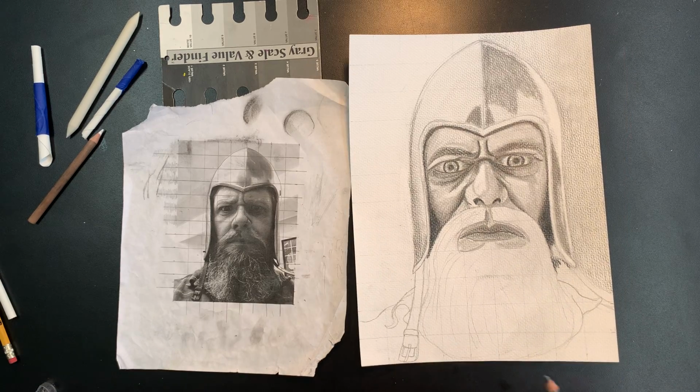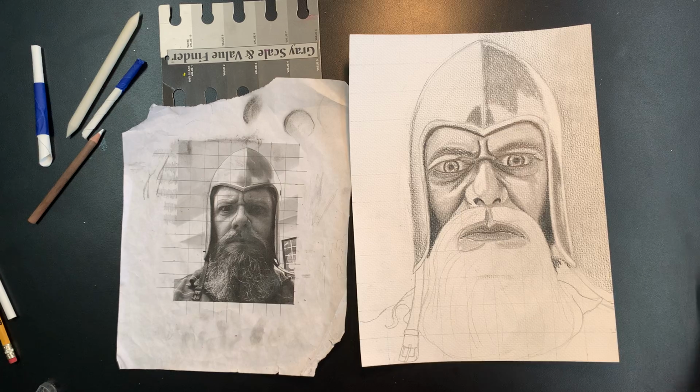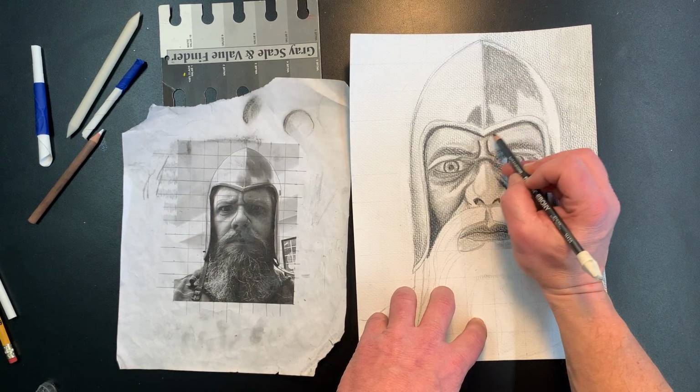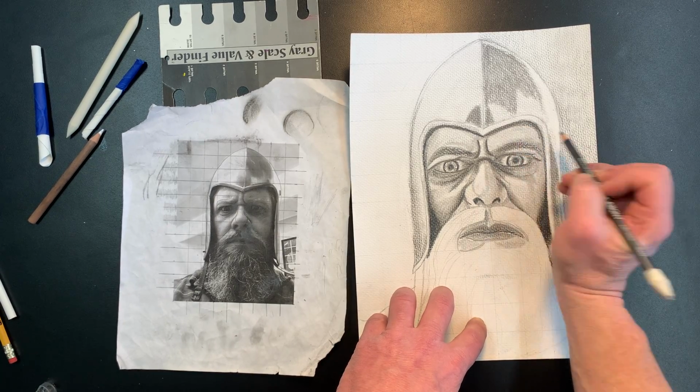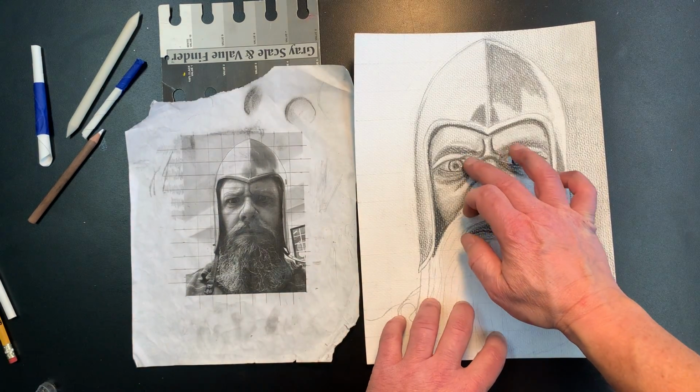All right, so I need to get my strap in here and a few things, but this is really the gist of what we're doing here as far as shading the facial features go. We're going to start with our darkest areas. We're going to start to get our shapes of light and dark in there.